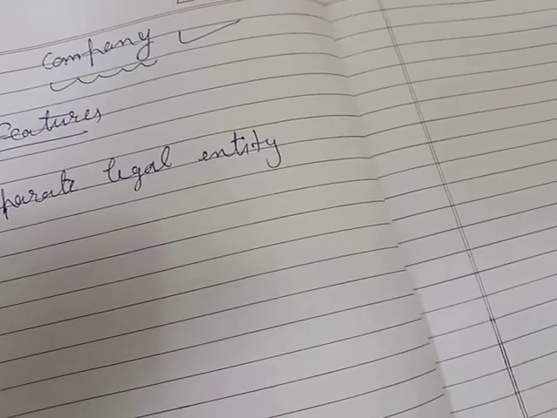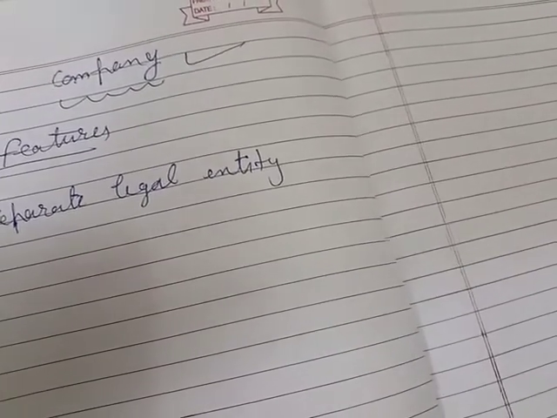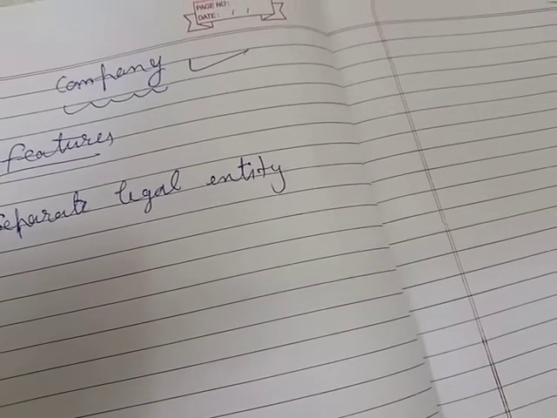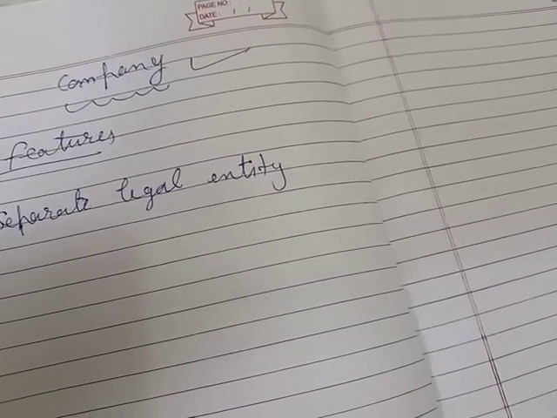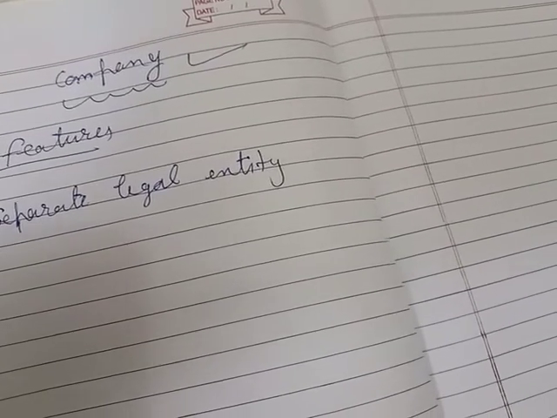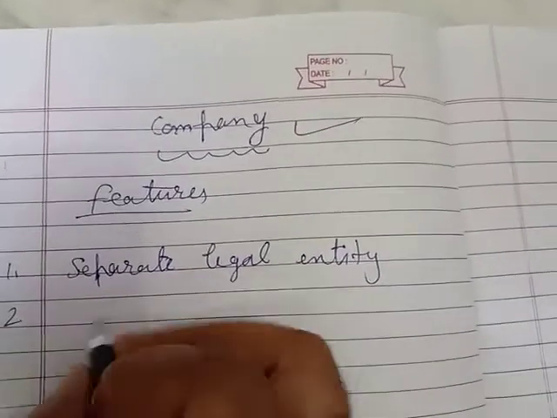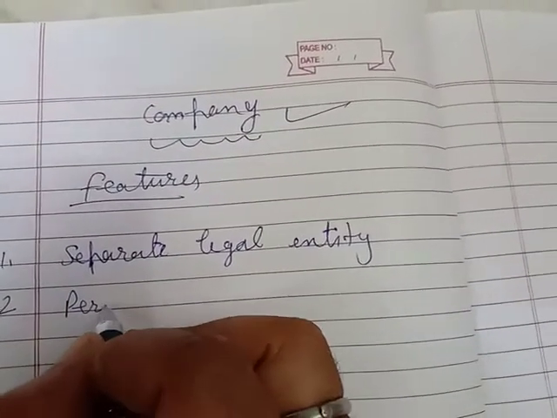Since a company has a legal personality distinct from that of its members, a creditor of such a company can sue only the company for his debts, not any of its shareholders or members. And second is perpetual succession.